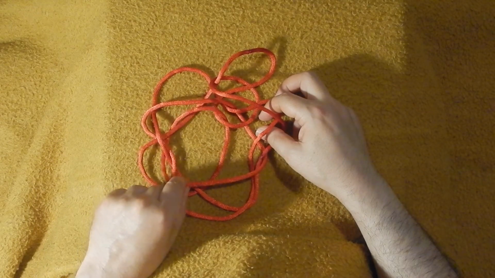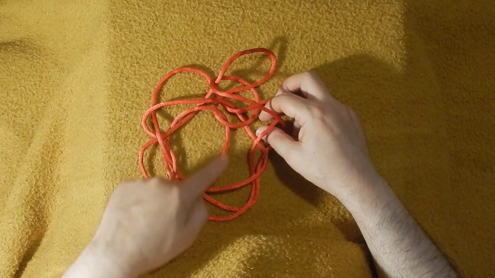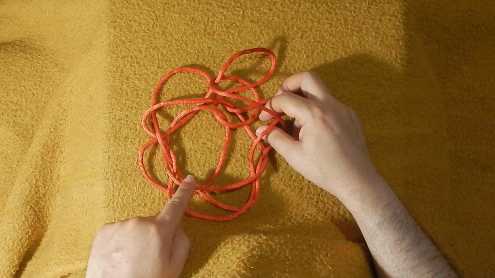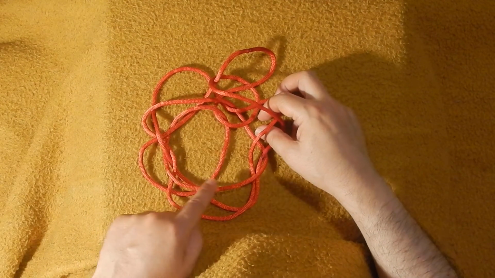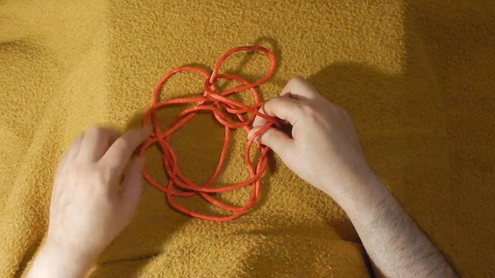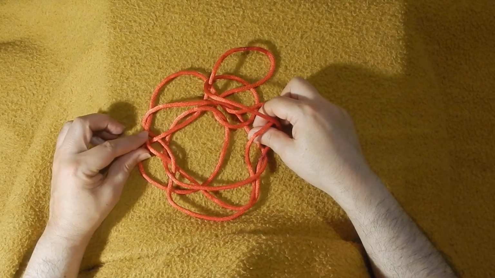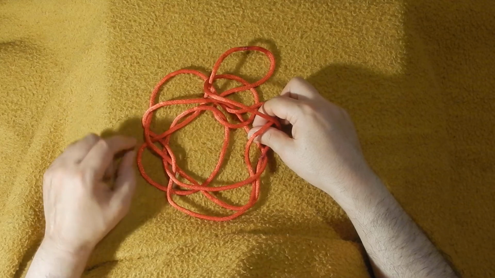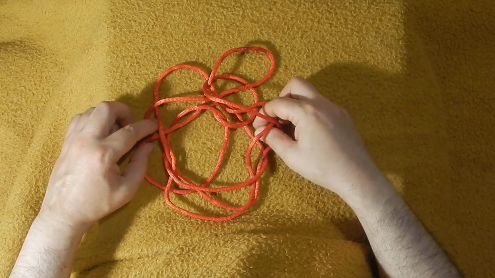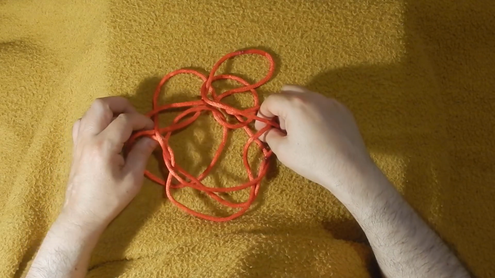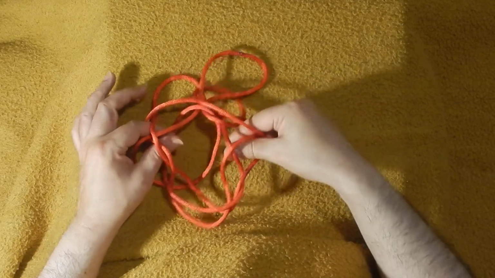Where's the circle? Circle is here. Okay, I'm going to take only from this one and this one under this one. Alright, and try not to destroy that circle.